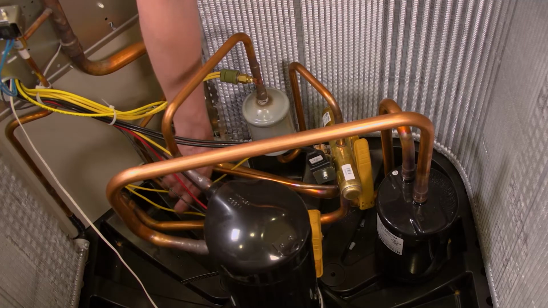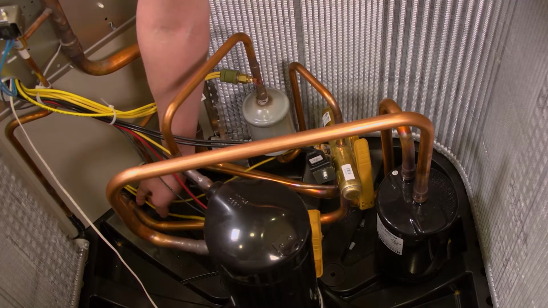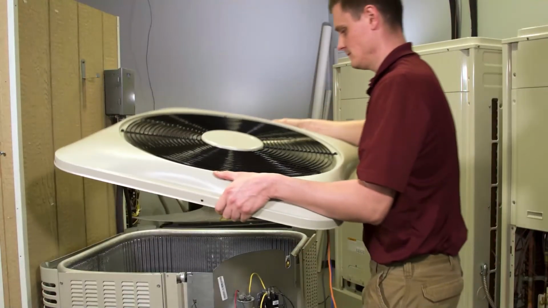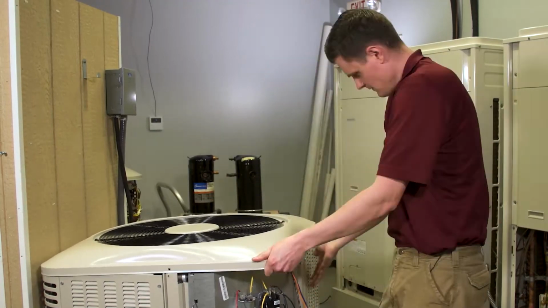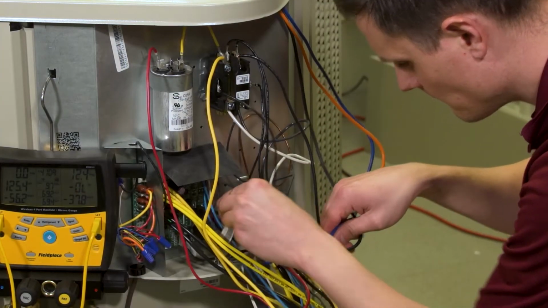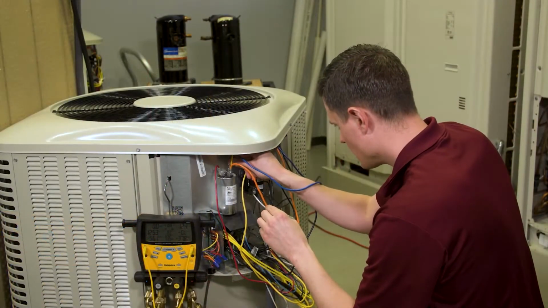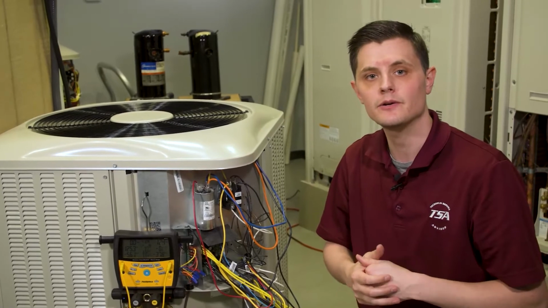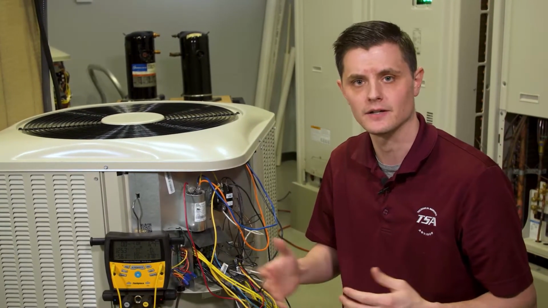So we're going to run this unit in cooling mode and see what our reversing valve tests to. So let's get the top of the unit on and take a look. And now, with our condenser fan motor rewired in, let's run the unit and see what our reversing valve tests to. Let's take a look.